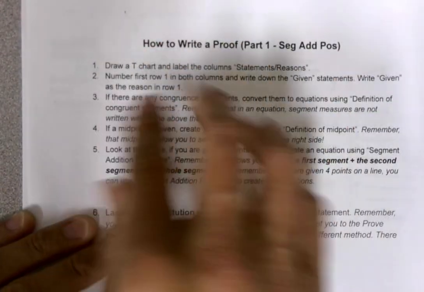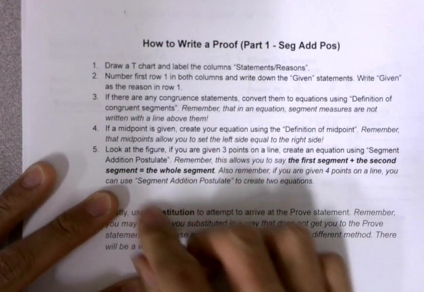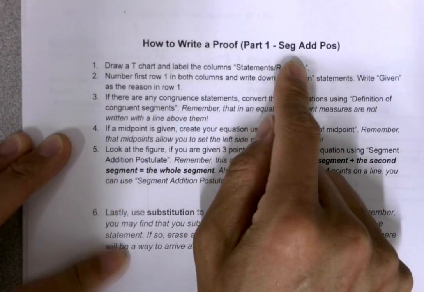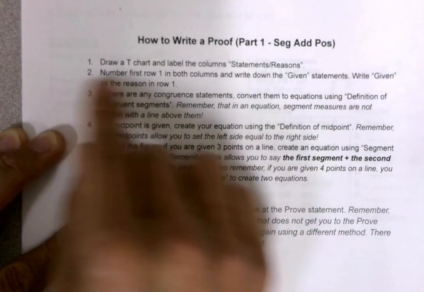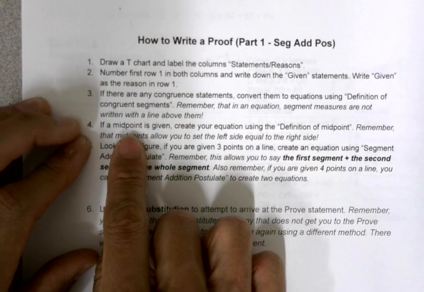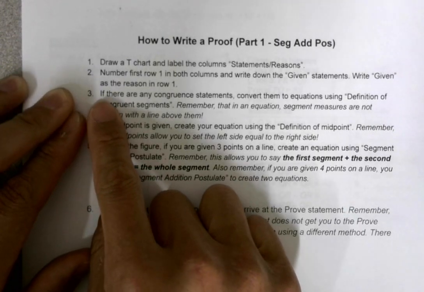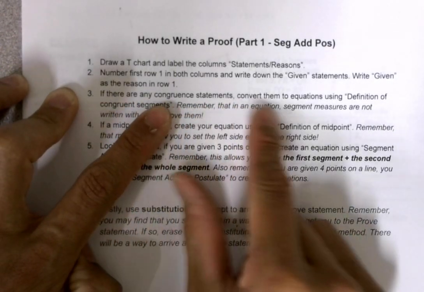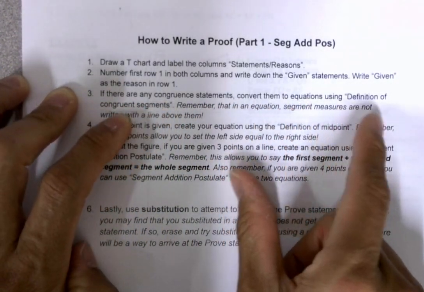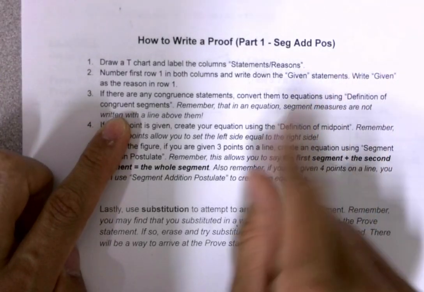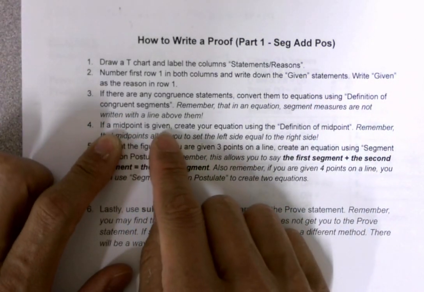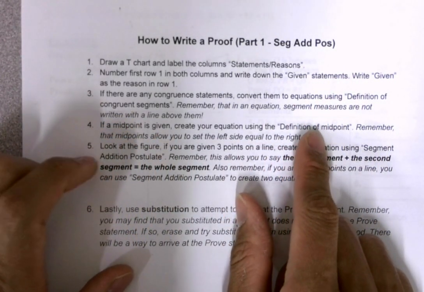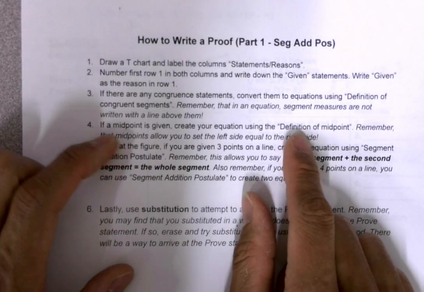Well, this document here, How to Write a Proof, tells you the strategy when it comes to the segment proofs, which is 2.7. And the strategy starts right here on statement 3. If there's any congruent statements, convert them to equations using the definition of congruent segments. First step. Second step, if a midpoint is given, then use the definition of midpoint to create an equation.